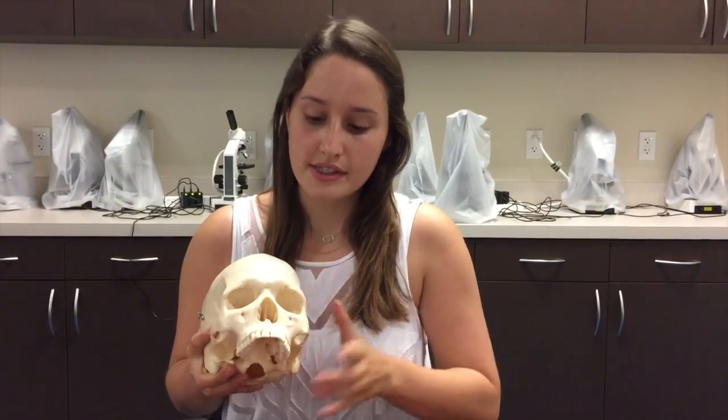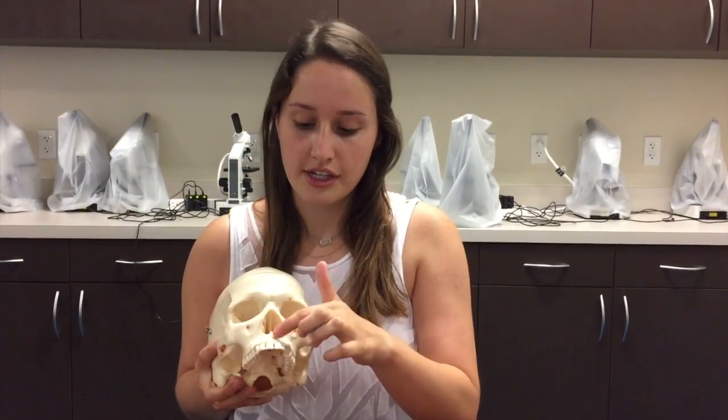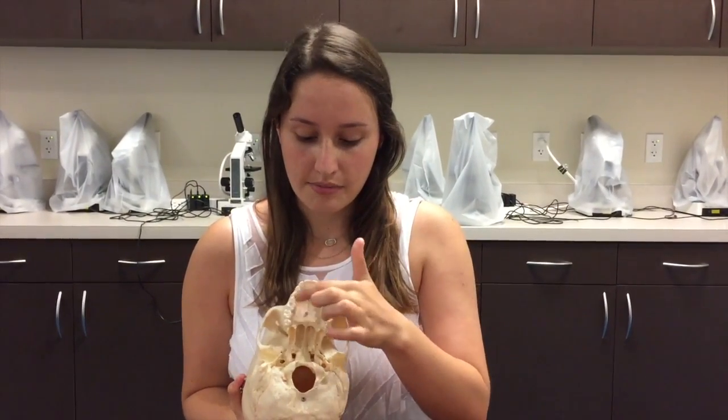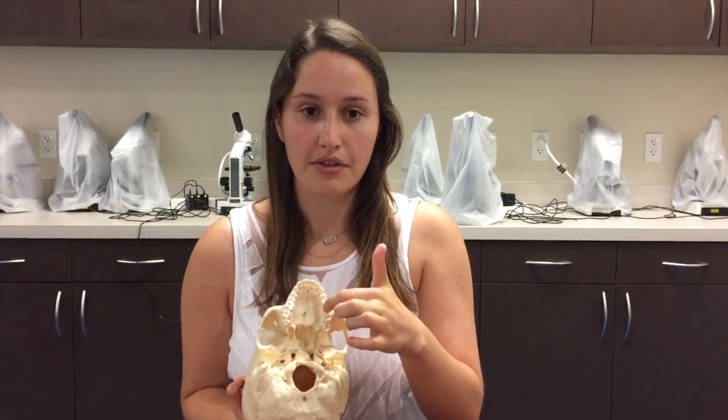The maxilla is the upper jaw section of the skull. It is formed by two maxillary bones, here and here, fused at the inner maxillary suture here. The maxilla is composed of two different sections, the upper alveoli and the palatine process. The upper alveoli are the tooth sockets, here, and the palatine processes are the fused processes that form the hard palate of the mouth.